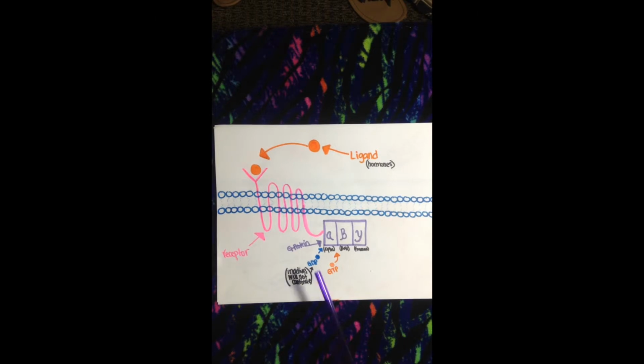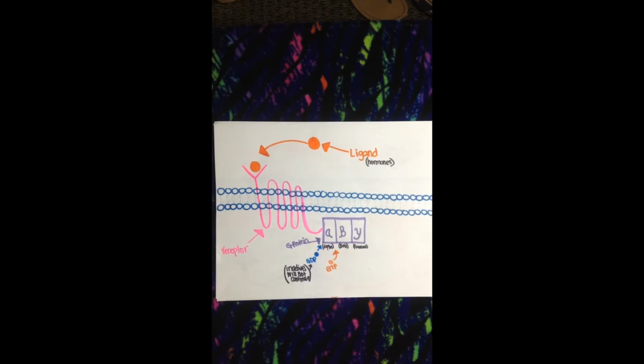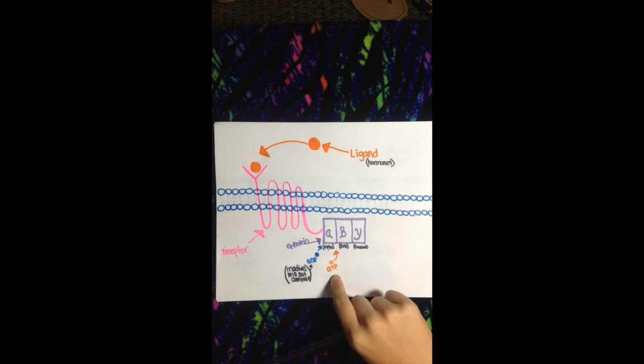Then we have the GDP and the GTP. These are both very important because they essentially say what the alpha subunit is going to do. Now if we have the GDP attached to the alpha subunit, it is going to be inactive and nothing is going to happen. So signal transduction does not continue. Instead, if we have GTP connected to the alpha subunit, then we are going to continue the process.